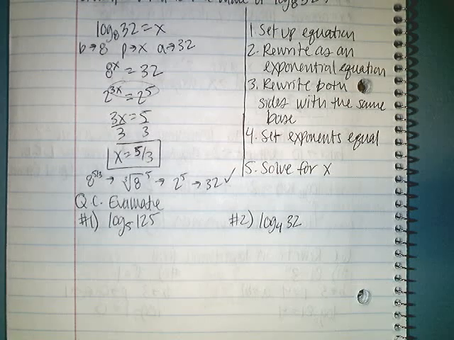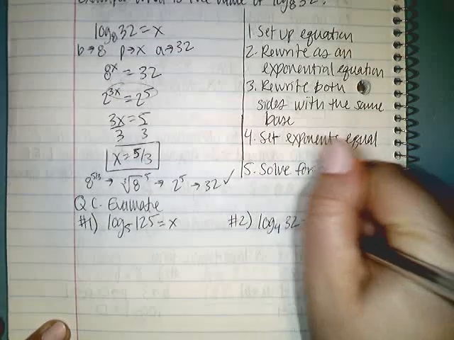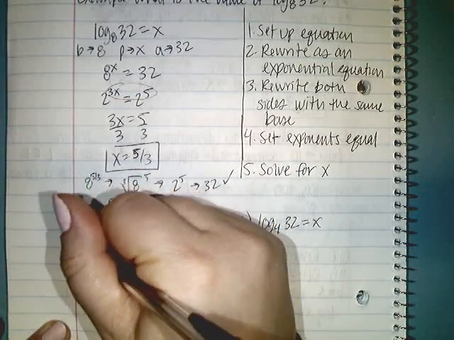So now I want you to try to evaluate the next two on your own. So pause it again if you need to. I'm going to go over it now. So I'm going to rewrite these as equations to start. And then I'm going to rewrite them in exponential form.